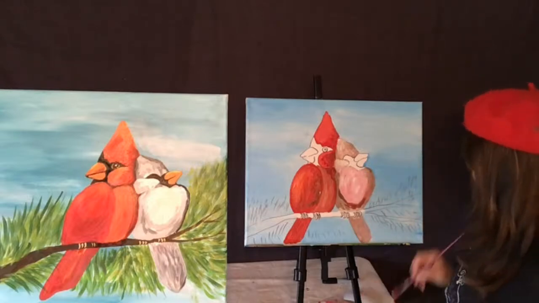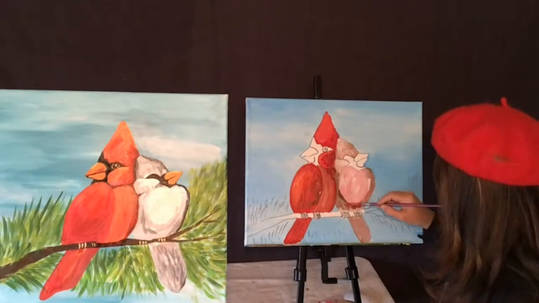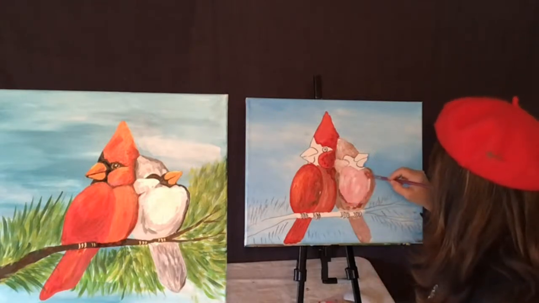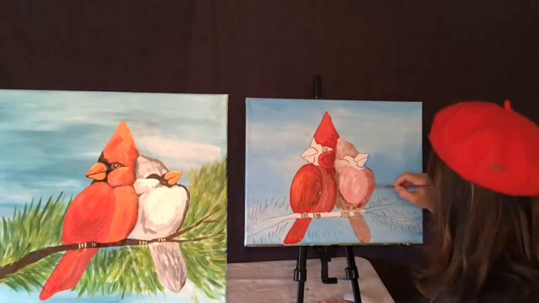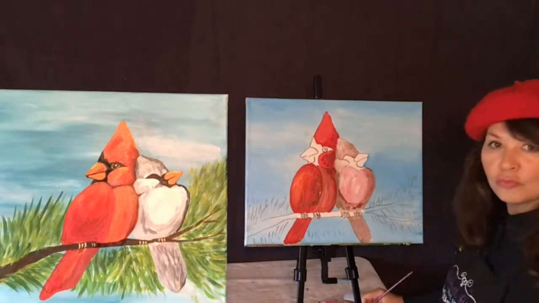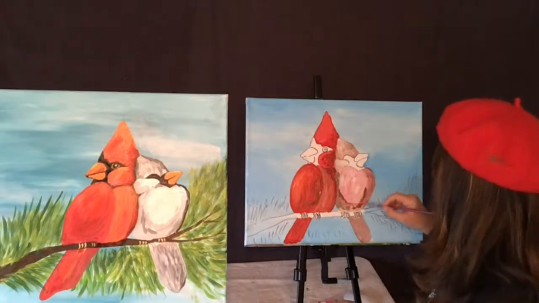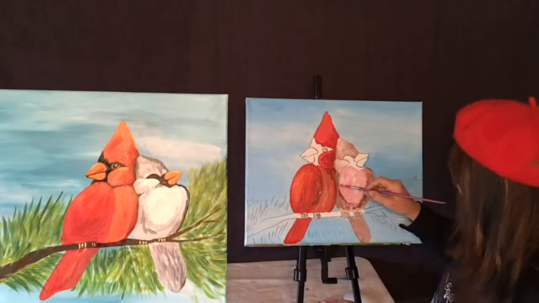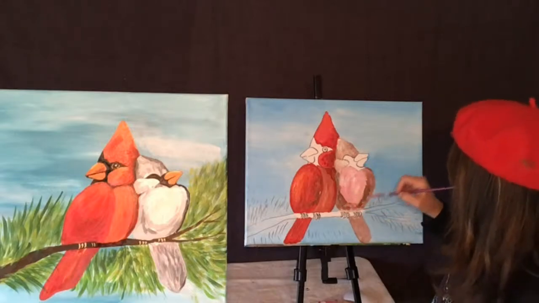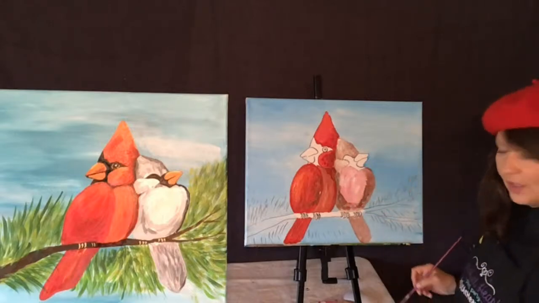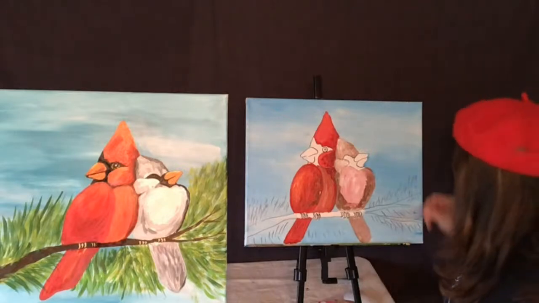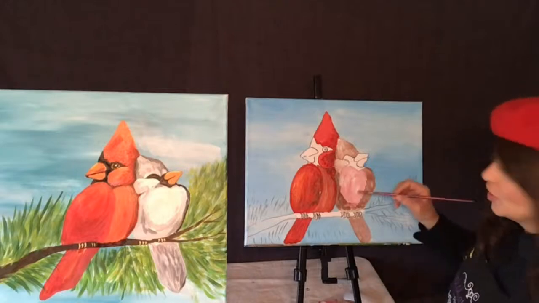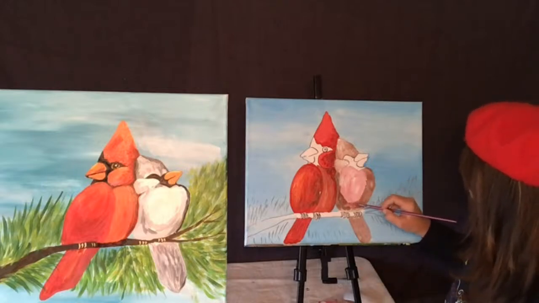Put a little bit more white in there because it's kind of dark. Again, my brush strokes following. Oops, that's really dark, huh? I don't want it to be that dark, so I'm going to take some more white. I'm going to overlap it in there. I'm trying to get them to look fluffy.